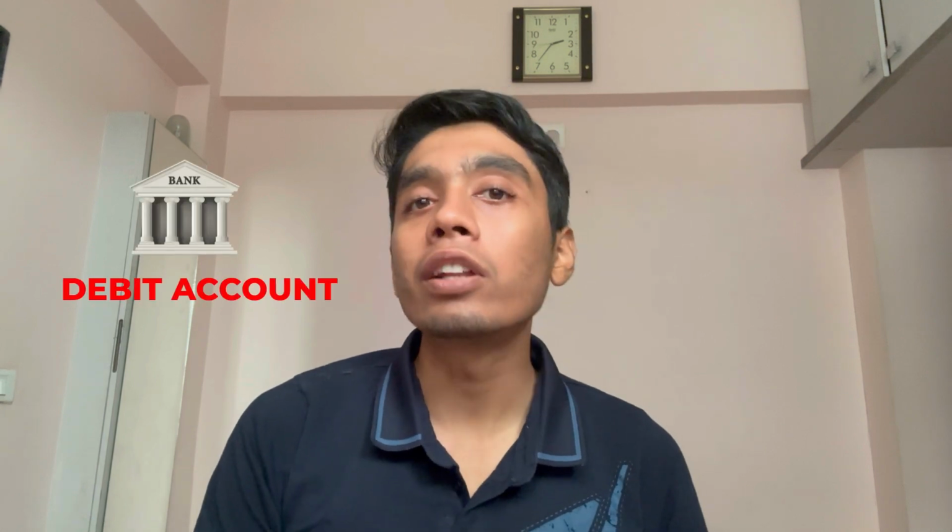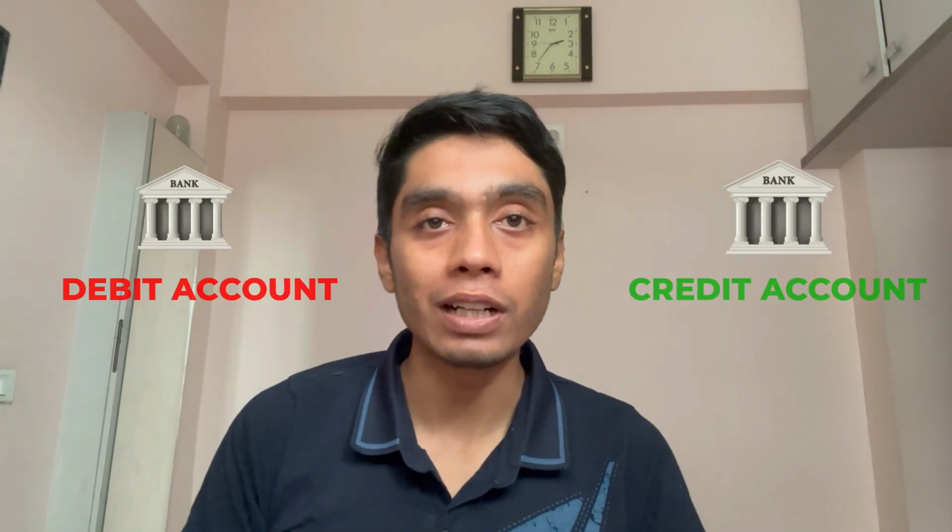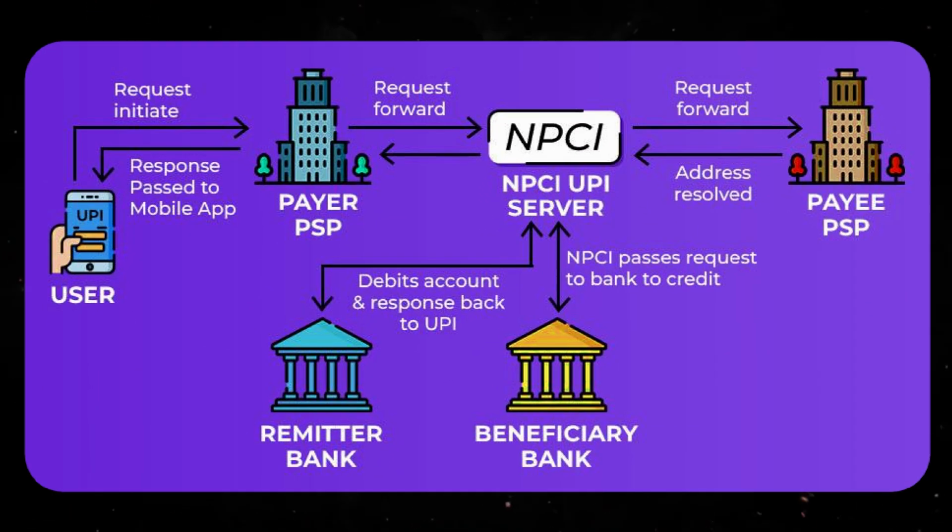Once the receiver side is verified as well, the NPCI server sends one request to debit the account and another request to credit the beneficiary's account. Once all of this is done, at the end it sends the status to the payer PSP, and hence on the mobile app you can see the status on your screen. So this is the overall flow of how UPI works in the backend.